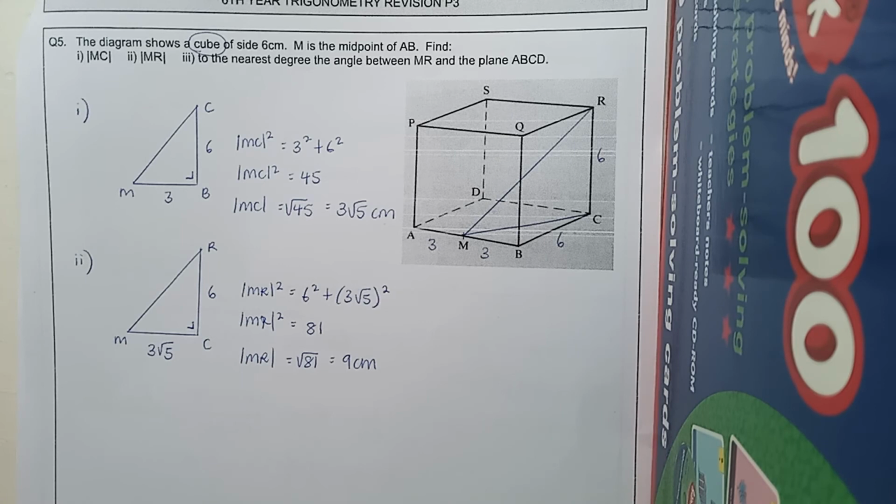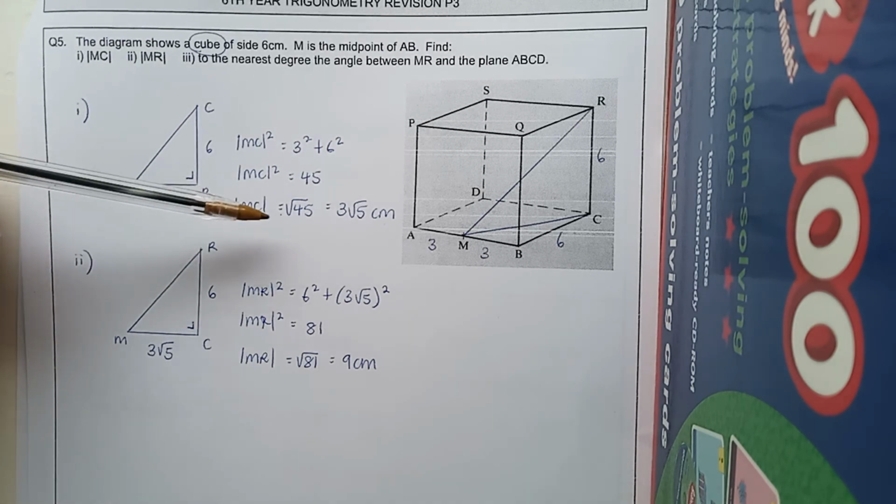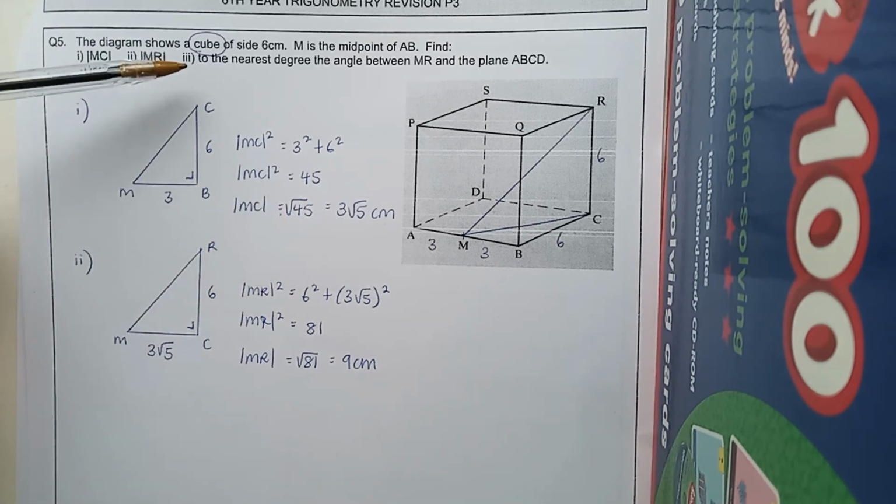Okay, part 3 then finally. It says find, and this time I am being given an instruction for rounding. And just when I'm referring to rounding, I would just say in part 1, it's possible to write the answer as a third. There's no rounding instruction. I'd be quite happy to leave the answer as a third. In fact, it's probably preferable. Part 3, so to the nearest degree, the angle between MR and the plane ABCD.